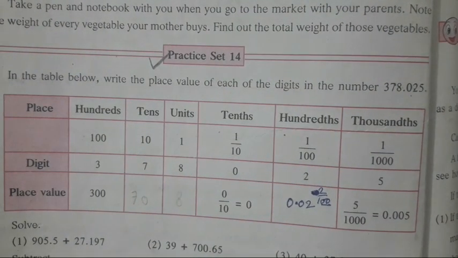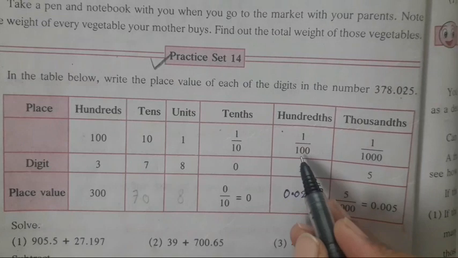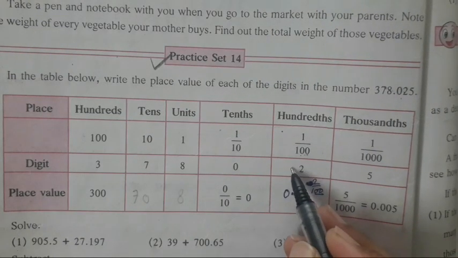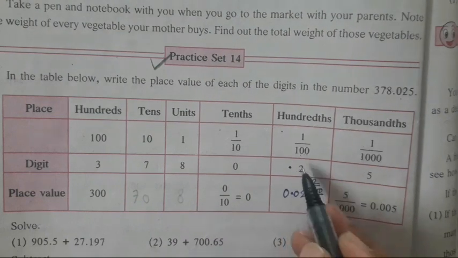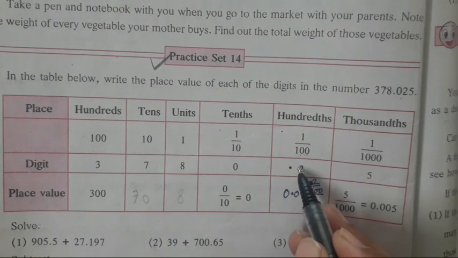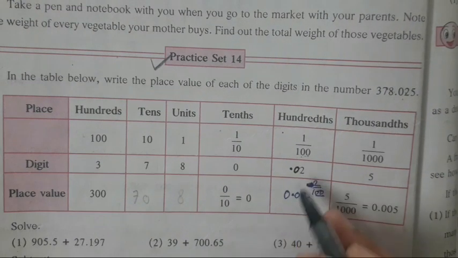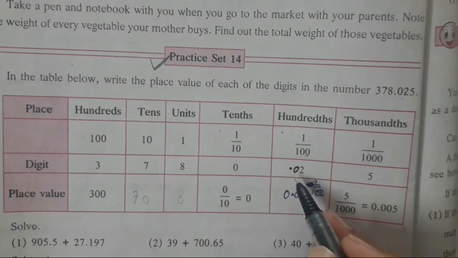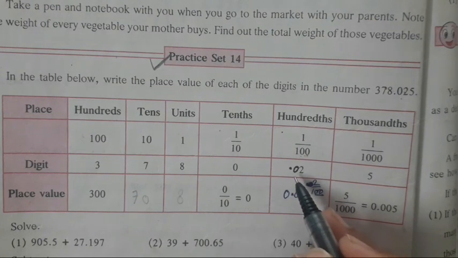Or what you can do is add the decimal point. How many zeros are there? 2 zeros are there. That means after the decimal point there should be 2 digits. But over here only 1 digit is there, so 0 should be added over here. Why? Because there are 2 zeros. Got it? I hope this concept is clear to everyone.